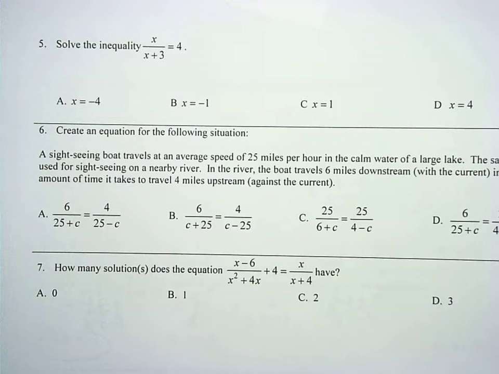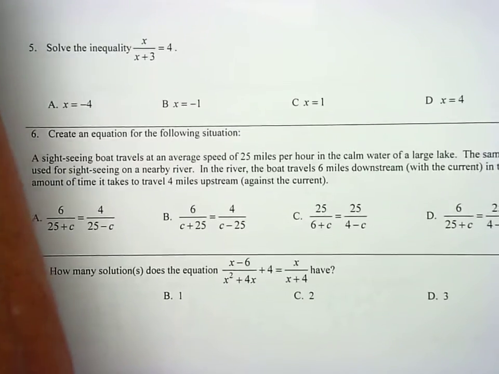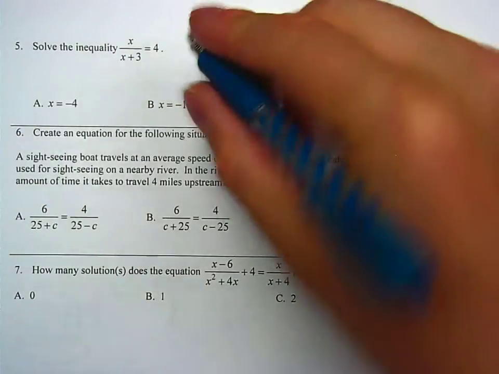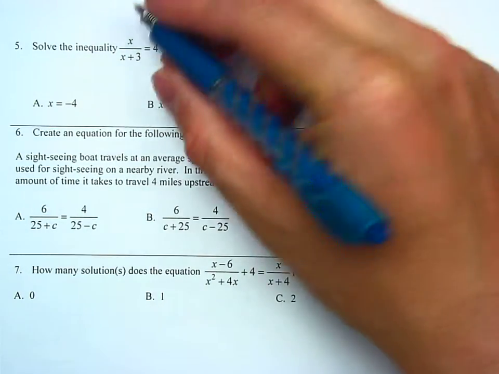So there is a little bit of a linguistic error on this question 5. Same thing on the final exam as I looked at it. It says solve inequality, but it's actually an equality. Solve the equation is what it should say. It's an equal sign, but that's neither here nor there.